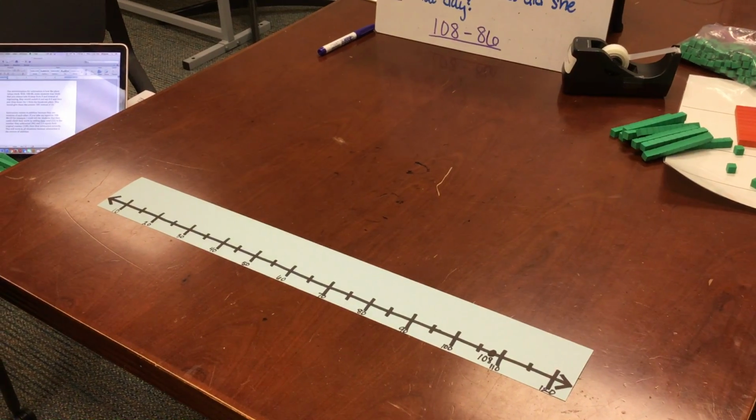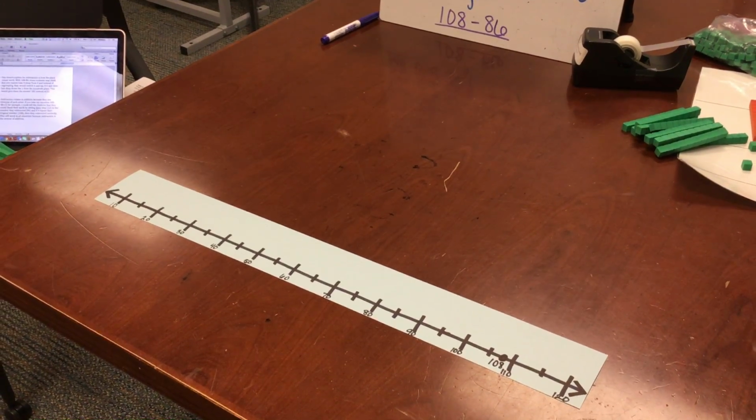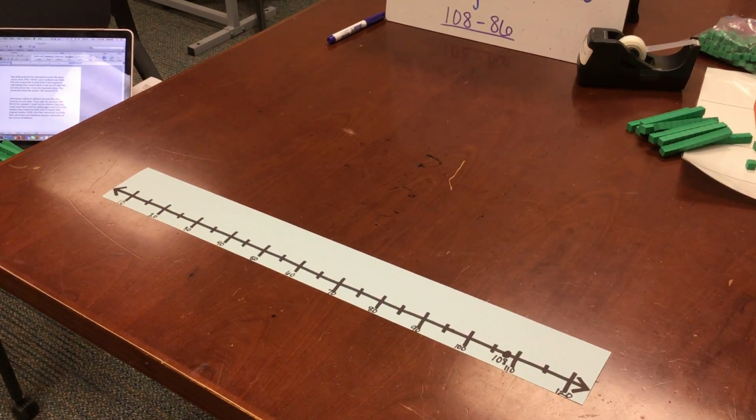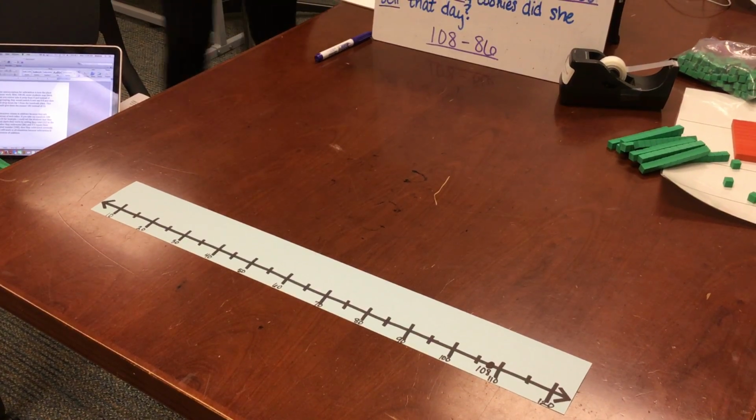So I'm going to grab a whiteboard so that I can show our work on this. If I can erase this.